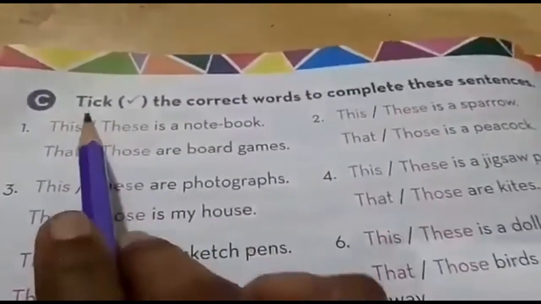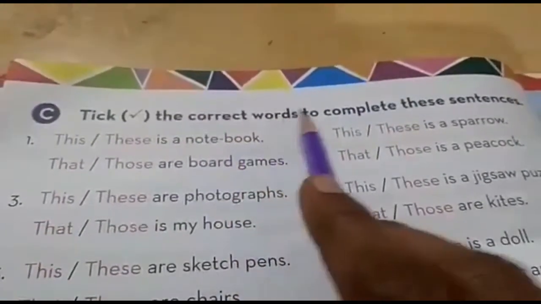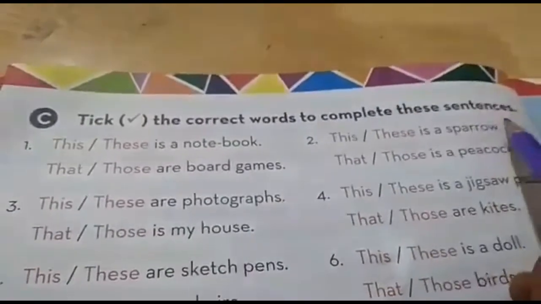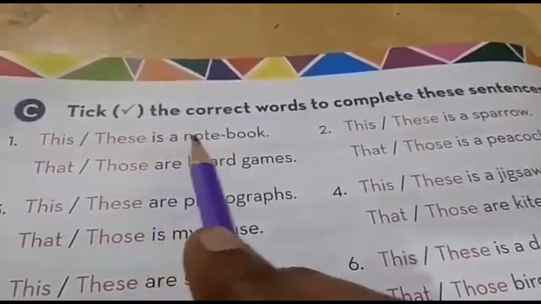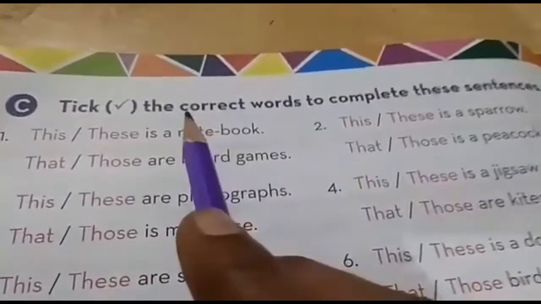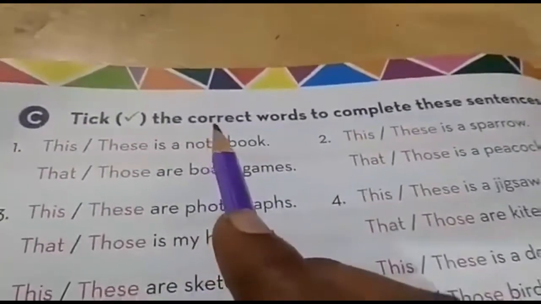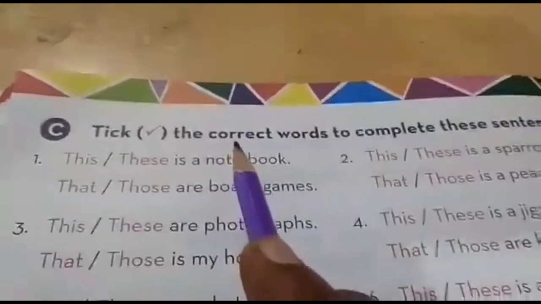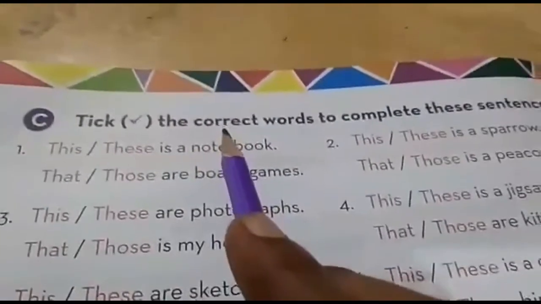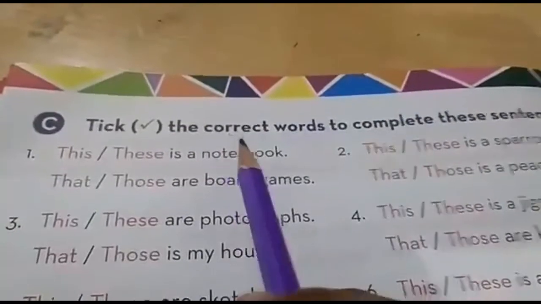Okay. Tick the correct words to complete these sentences. Okay. Now see the first example. These is a notebook. As you all know, this and that we use for singular nouns, and these and those for plural nouns, right?